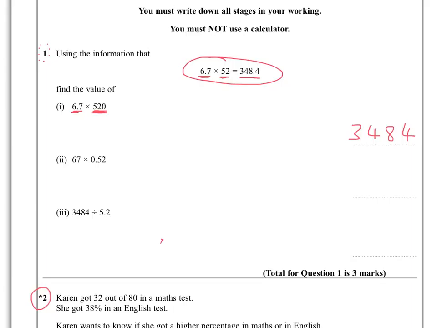Well, there's several different ways of doing this. The simplest one for me to explain here is probably just have a look at these numbers, 6.7 and 520. Well, 520 is about 500. 6.7, if we're going to round it to one significant figure, we'd round it up to 10. So 500 times 10 is an answer somewhere in the thousands, 5,000 or so. If you wanted, you could say that's about 500, and 6.7 is about 7, so 500 times about 7, we want the answer 3,500. So let's look at the answer that we've got, 3,484.